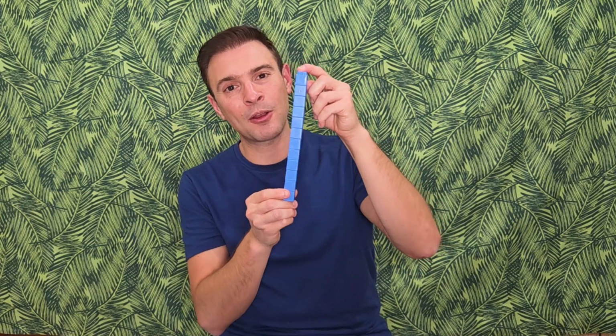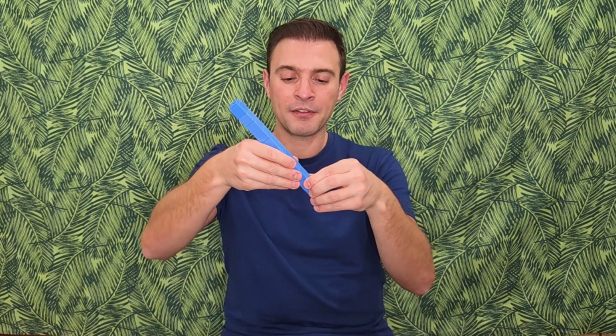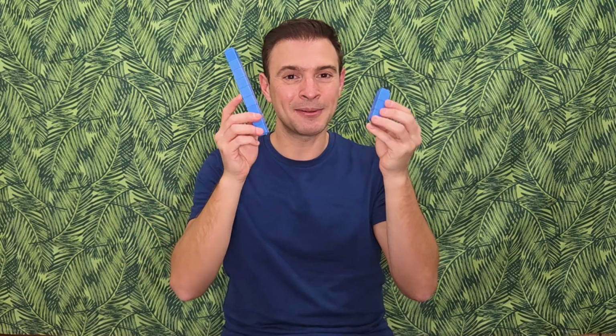Well, we know about 10 and 2, but I wonder, what are two other numbers that could combine to make 12? I'm going to break up my 12 block tower into 2 parts and find out. You could have a go at this using your collection as well. I think I'll break it off here. So I still have 12, it's just in 2 parts.